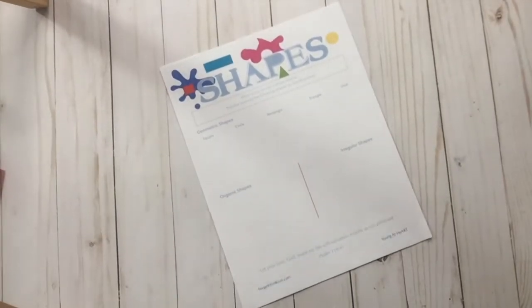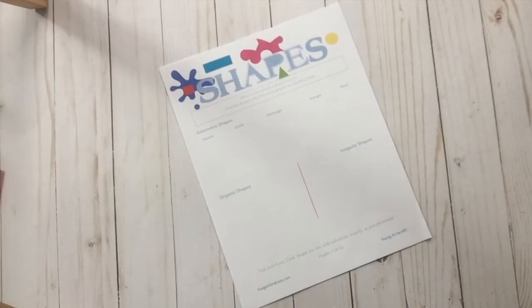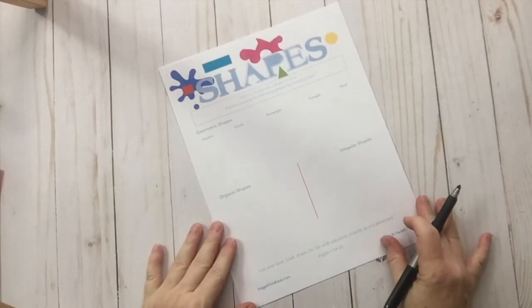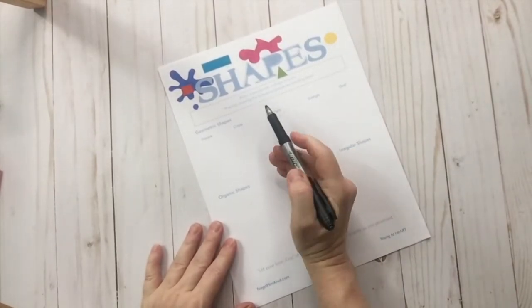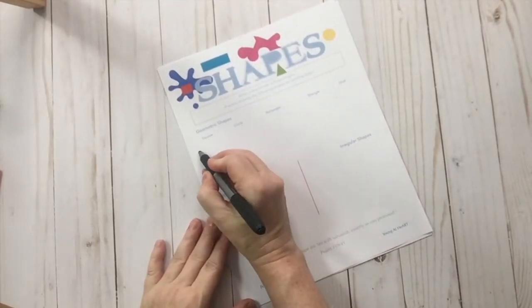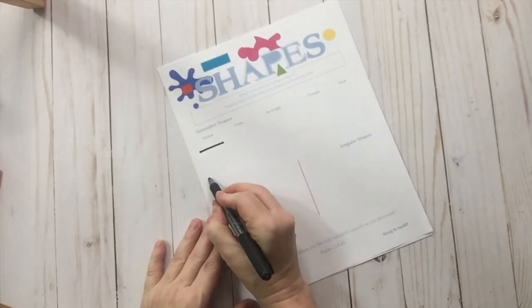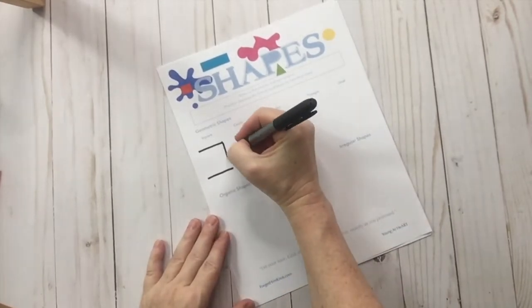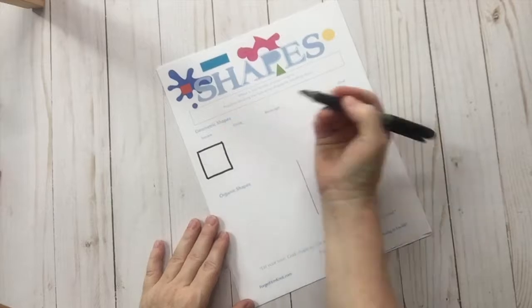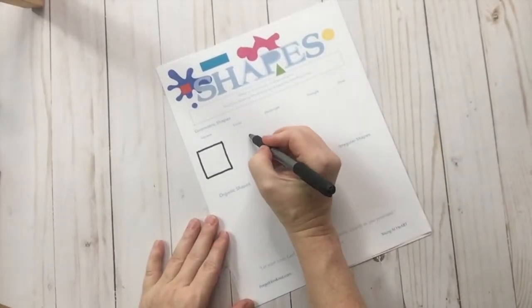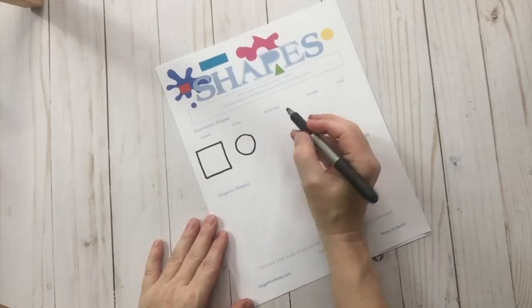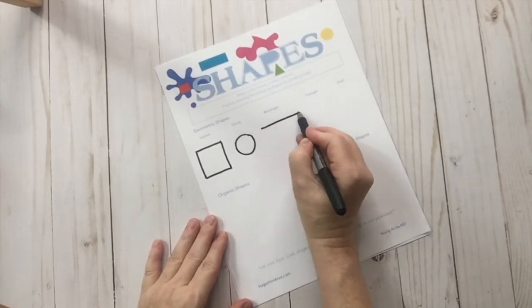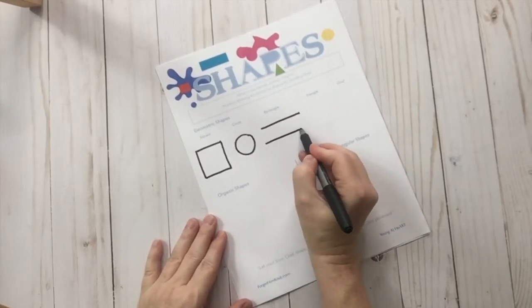Today's art lesson is going to be shapes. Shapes are part of the elements of art, and we can find them in pretty much three different styles. We'll give them three names. You have geometric shapes, like your squares, circles, rectangles, triangles, ovals, pentagons, a star, heart, all the shapes that you think about that are geometrical.